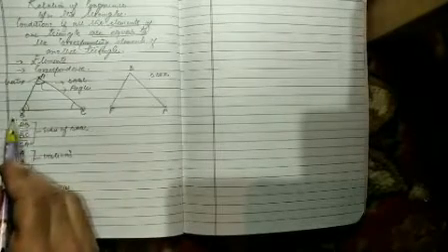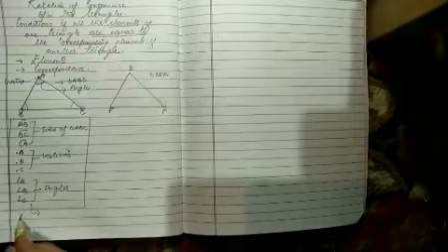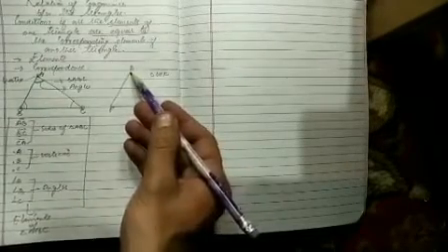Now all these three sides, these three vertices, and these three angles will be called the elements of triangle ABC. In the same manner, in triangle DEF, the line segments DE, EF, and DF will be called the sides.